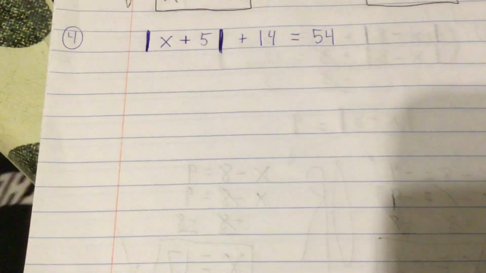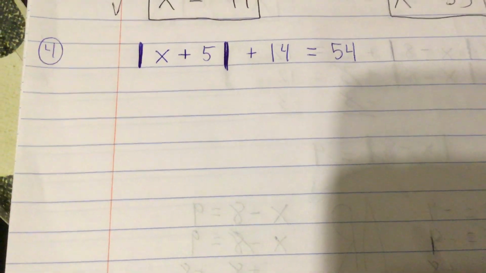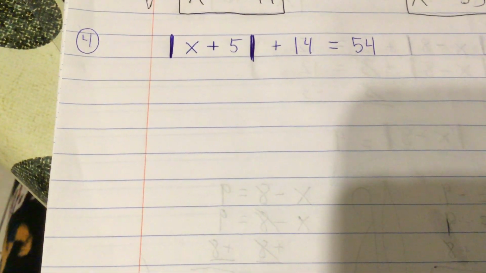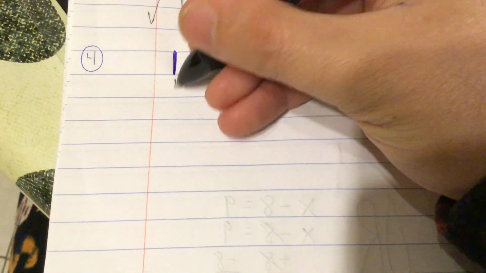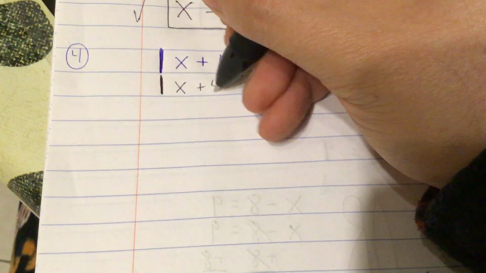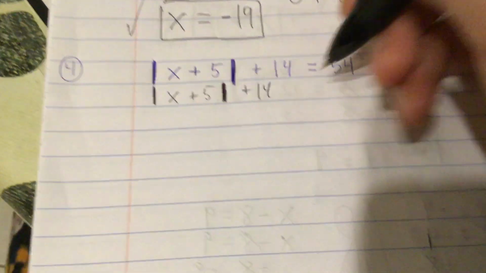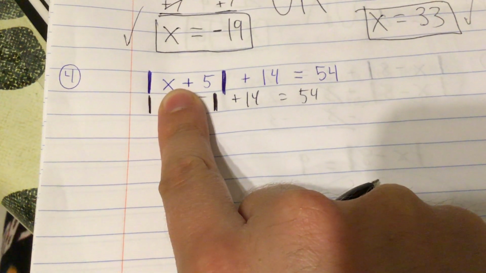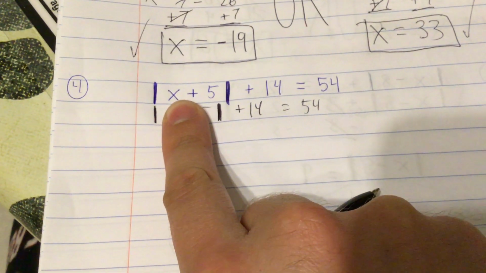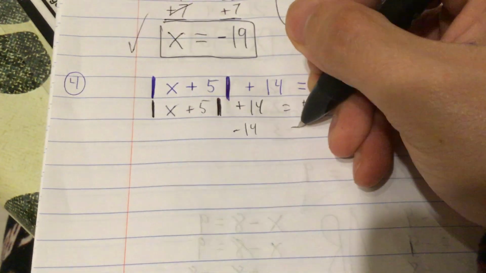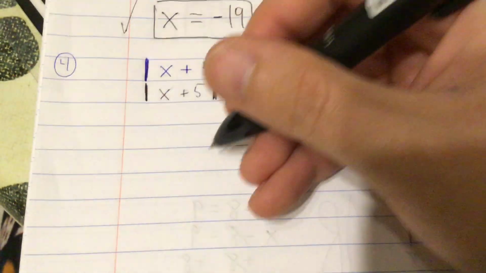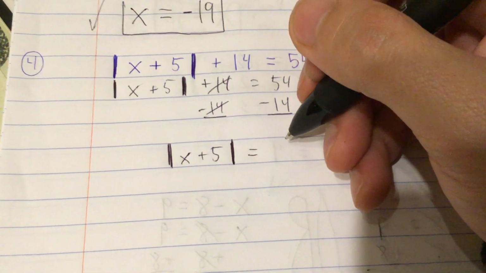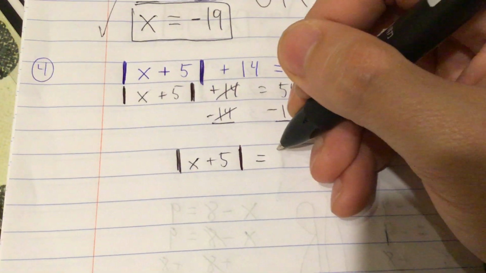Last problem, and we'll call it a day. The absolute value of x plus 5, plus 14, is equal to 54. Are the bars isolated? No. I got to do algebra before I do my algebra. So I've got bars plus 14. How do you think I'm going to undo bars plus 14 to get bars isolated? Right, I'm going to subtract 14 from both sides. So the absolute value of x plus 5 is equal to 54 minus 14. We get 40.